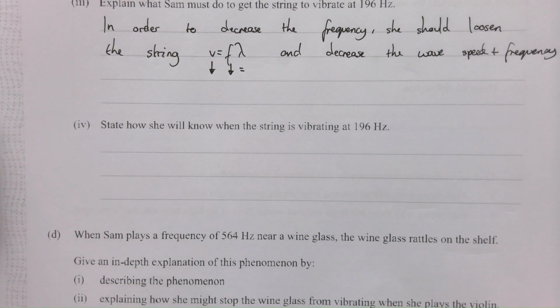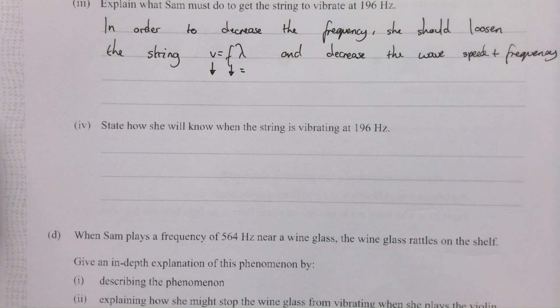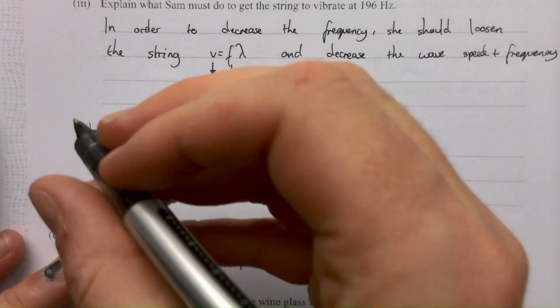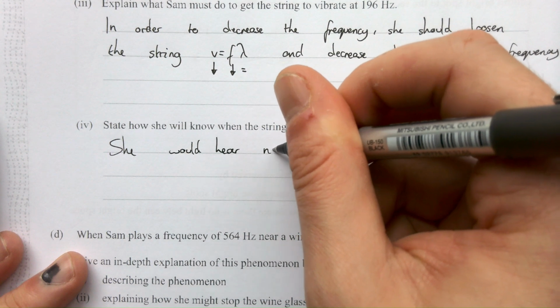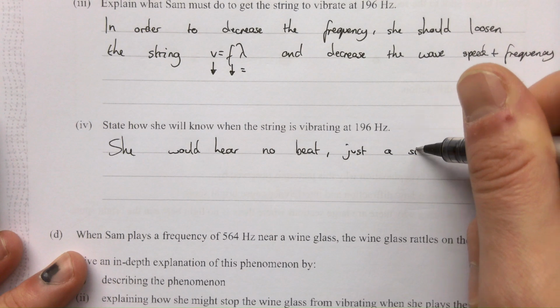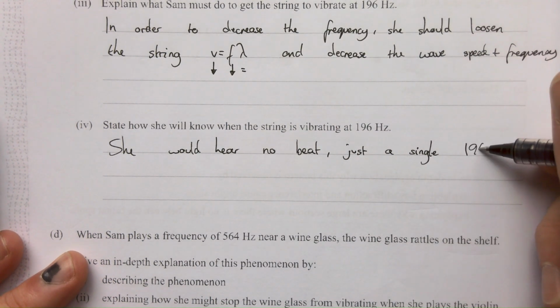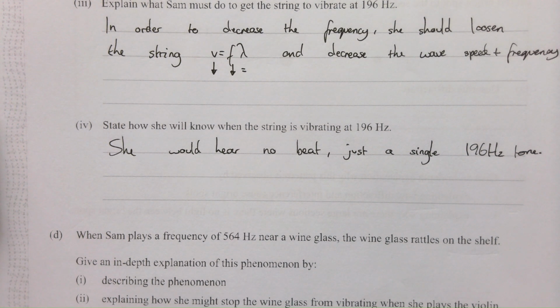Now, part 4, state how she will know when the string is vibrating at 196. If she tunes the string correctly, the beat frequency will go to 0, so she will hear no beats. She would hear no beats, just a single 196 hertz tone or sound, whatever word you like using there.